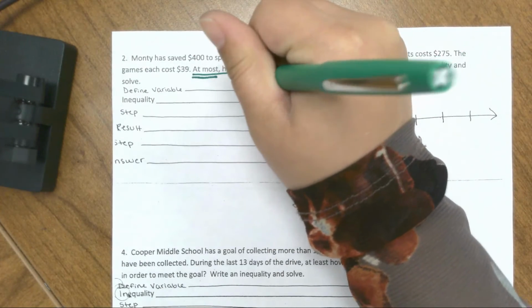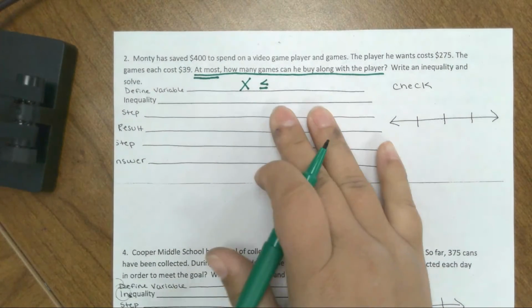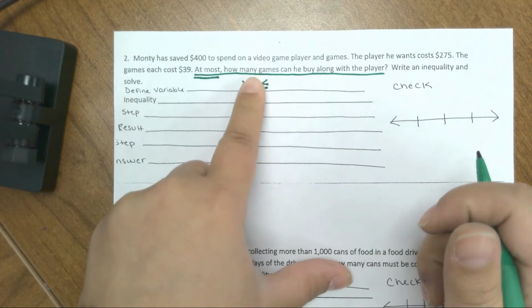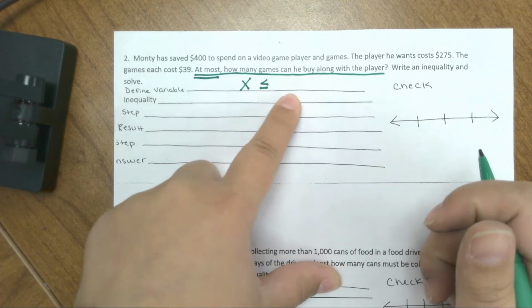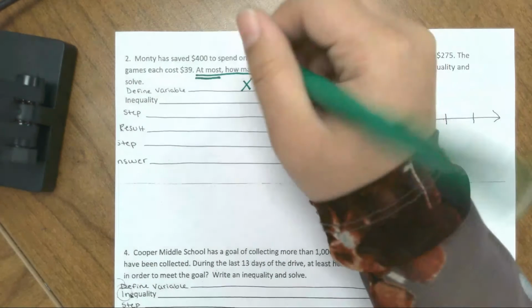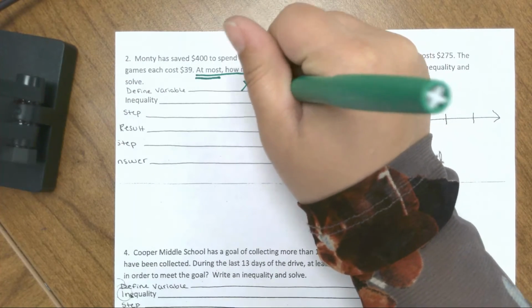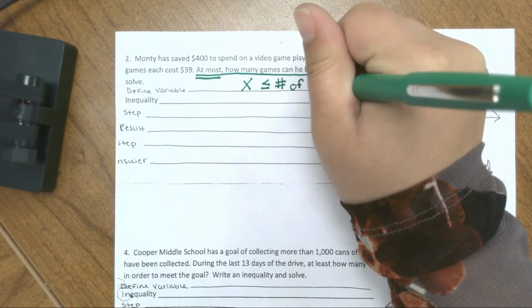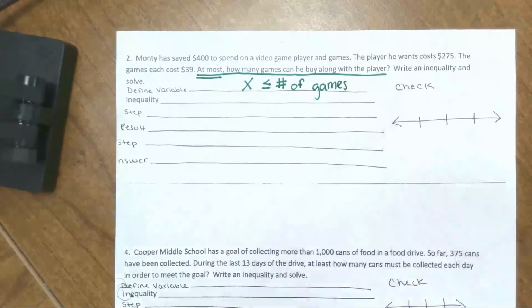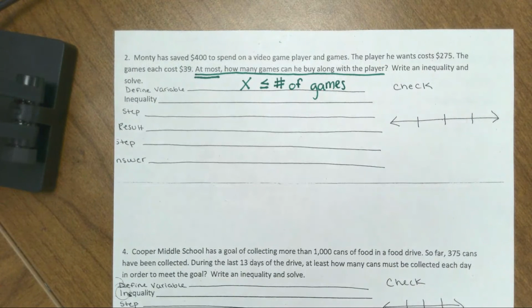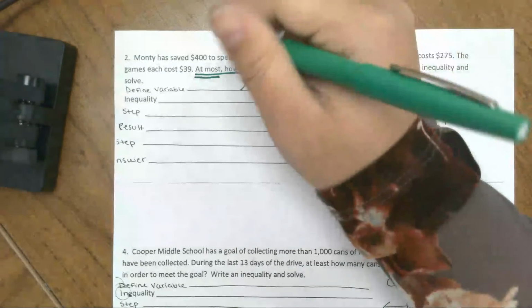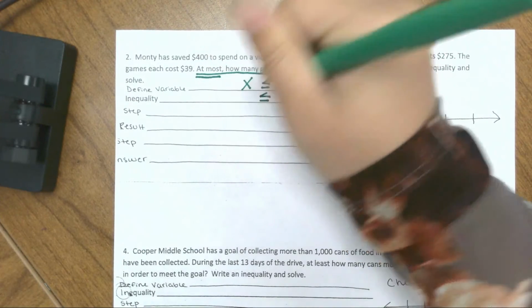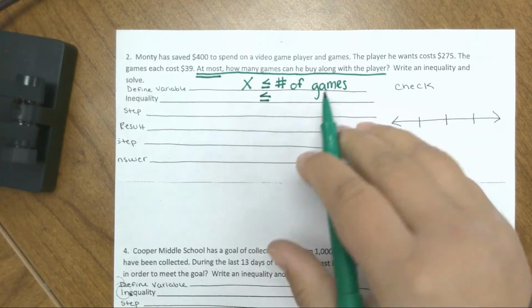So my variable is x. So x has to be less than or equal to, we're looking for how many games he can buy along with the player. So, x is the number of games. Now let's work on writing the inequality. Once again, my inequality symbol is going to be the less than or equal to.